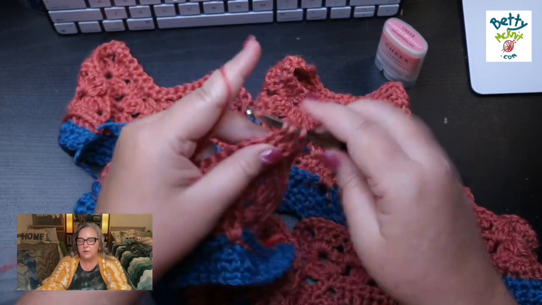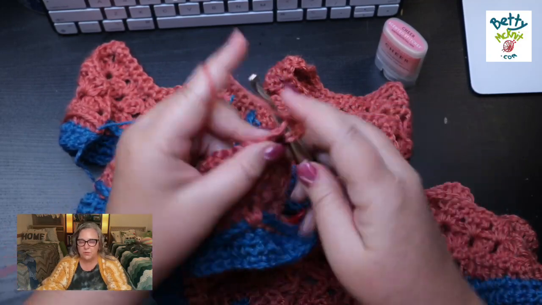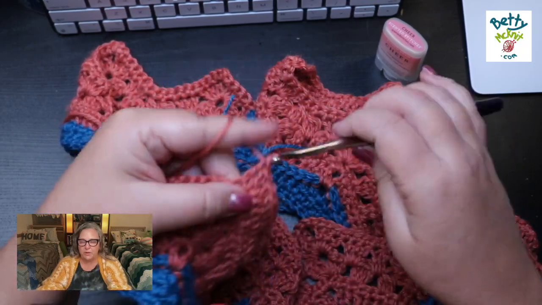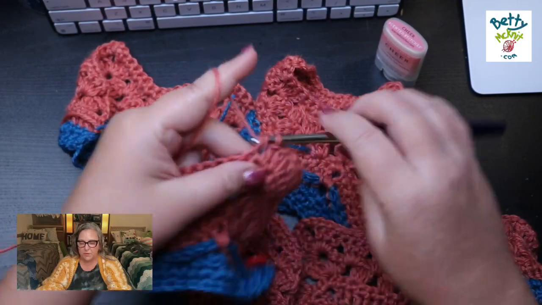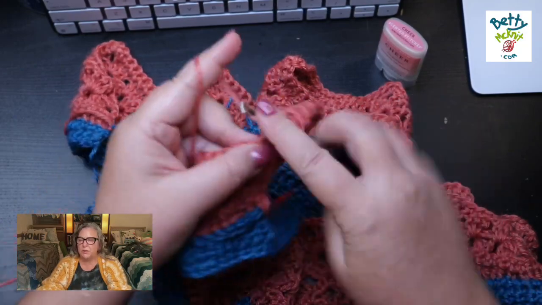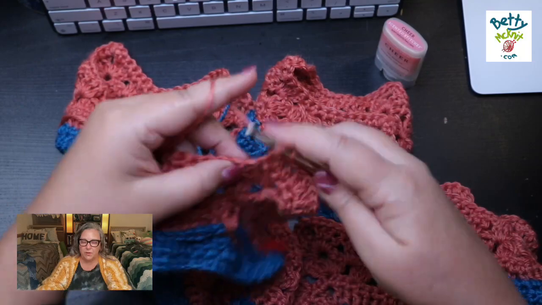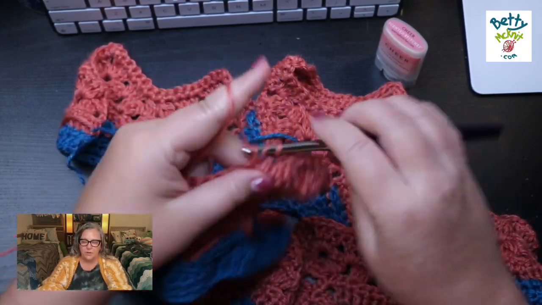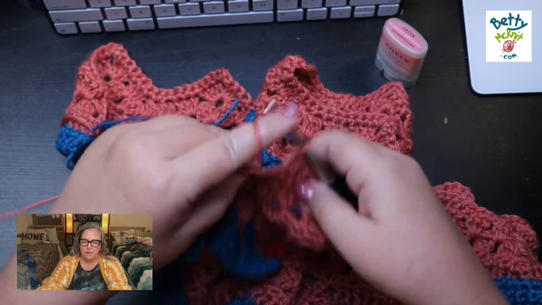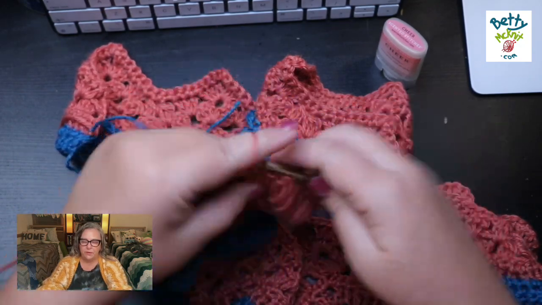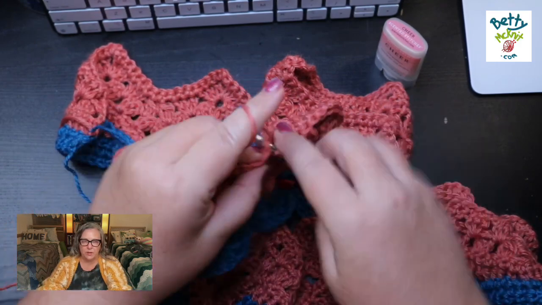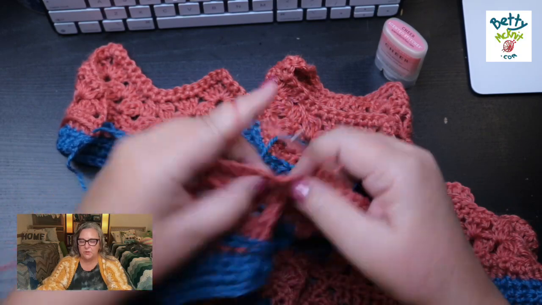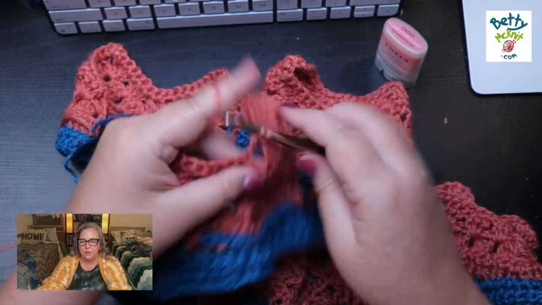One, two, three, and then 7 going down. One, two, three, four, five, six, seven. Skip 2. One, two. And then 7 to go up.